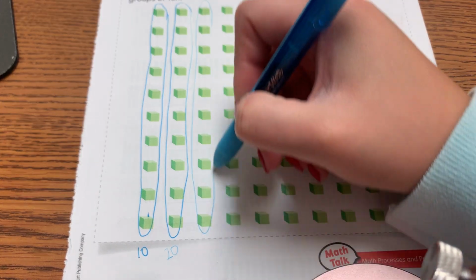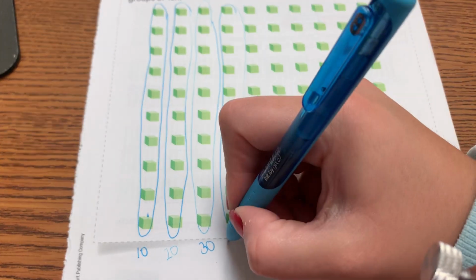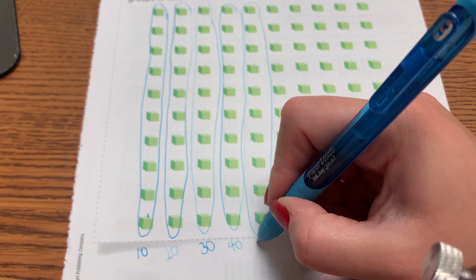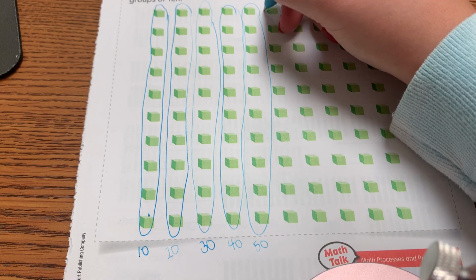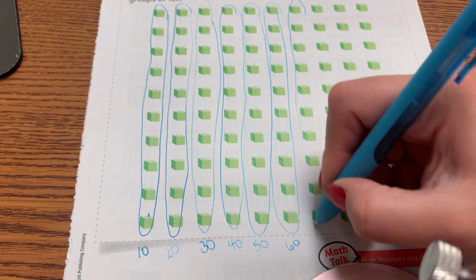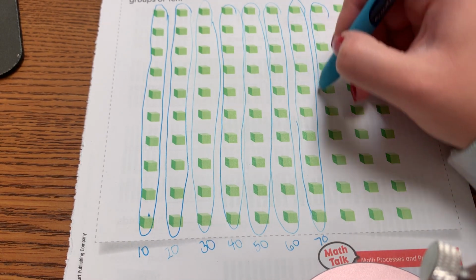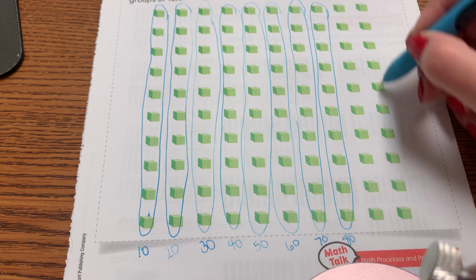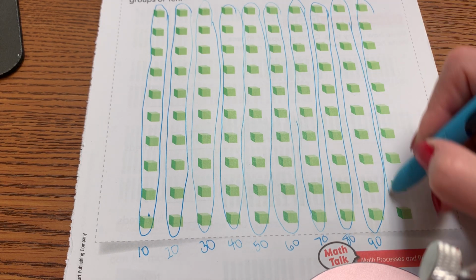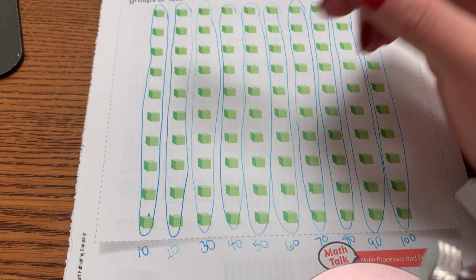10, 20, 30, 40. I hope you guys are doing this with me. 50, 60, 70, 80, 90, and 100. So we've put these in groups of 10, and how many do we have?